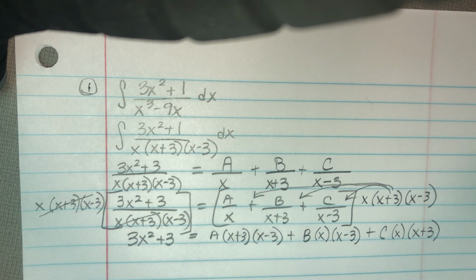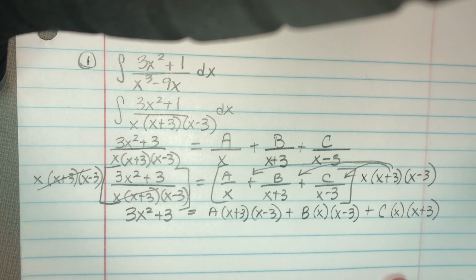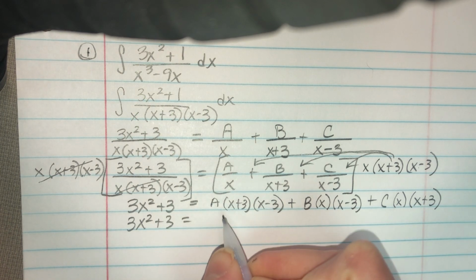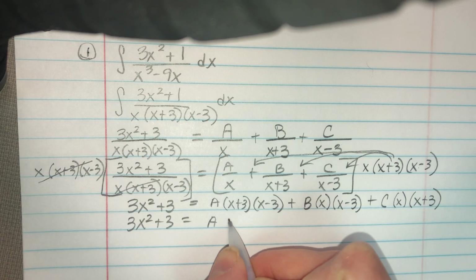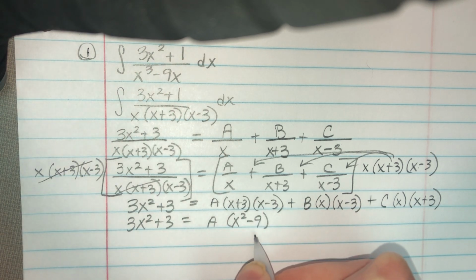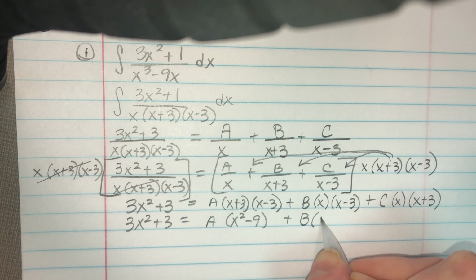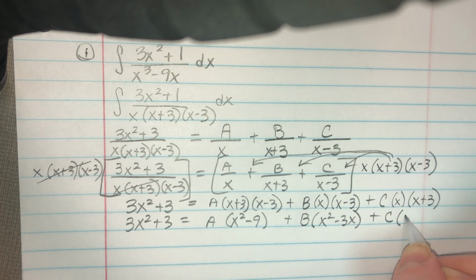Okay? So we're not done simplifying yet. We have to actually multiply this stuff out to simplify it. So let's see. This multiplies out to give me x squared minus 9, because that's the factored version of that difference of squares, plus b times x squared minus 3x plus c times x squared plus 3x.